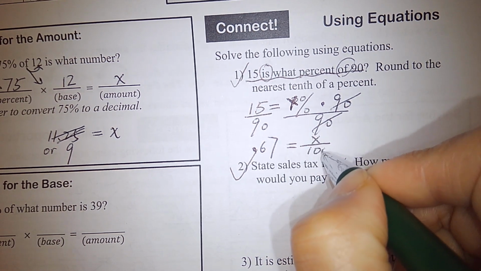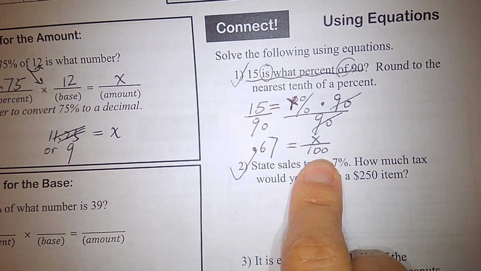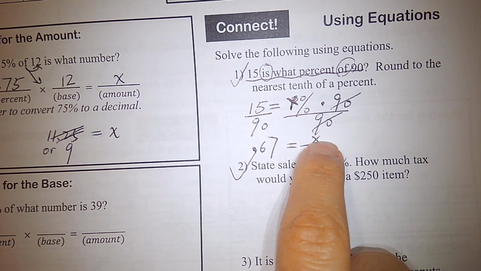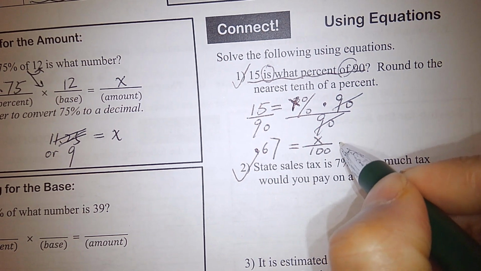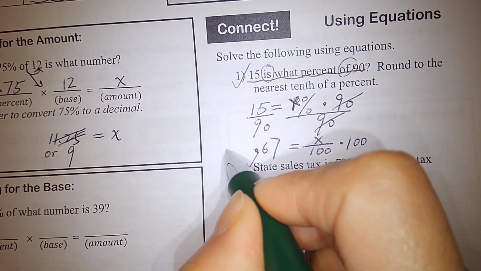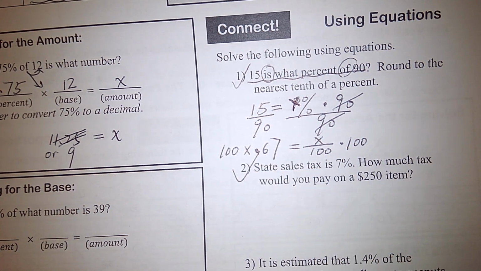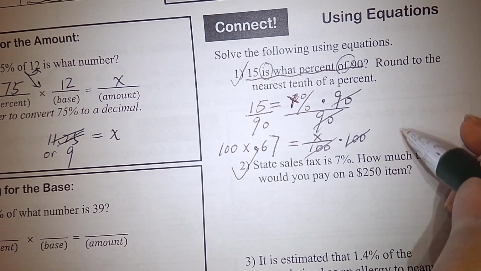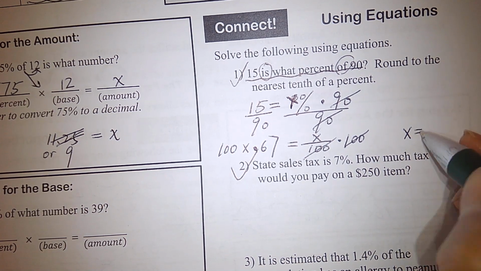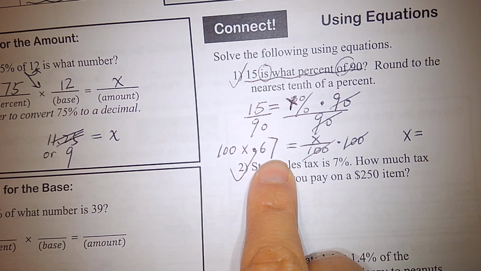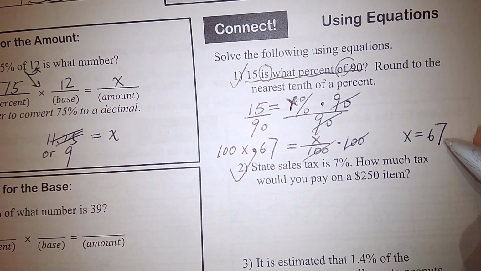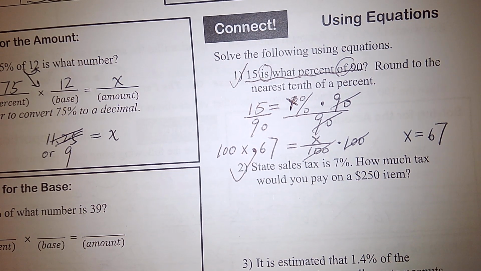X% means X out of 100, right? Then how to isolate X? Multiply by 100 from both sides. What do you think? So x will equal what? What is 100 times 0.67? 67. What's that? I got 16. Me too. 16? Yeah.